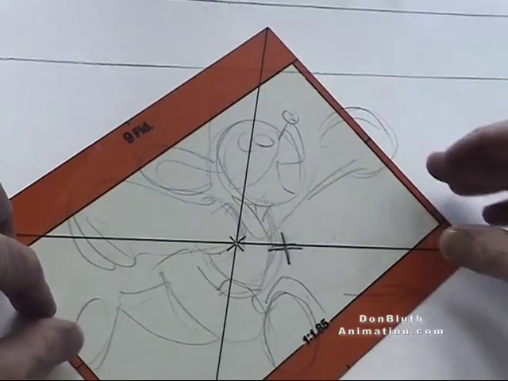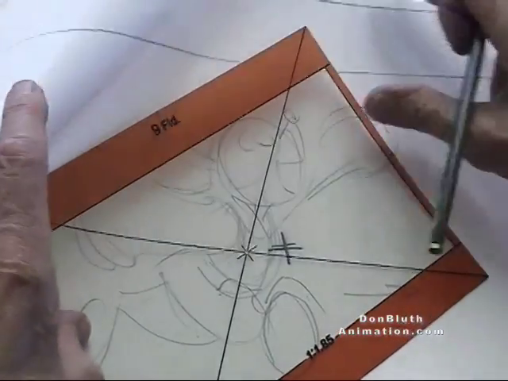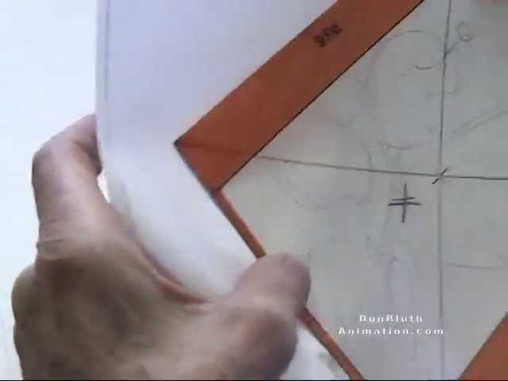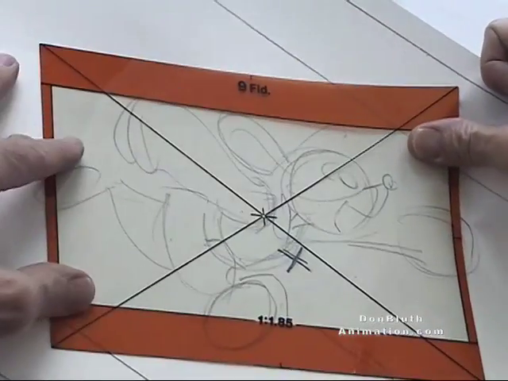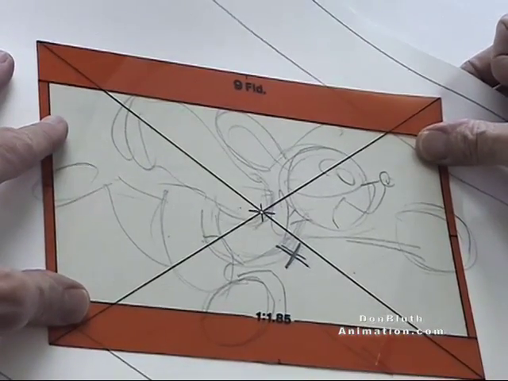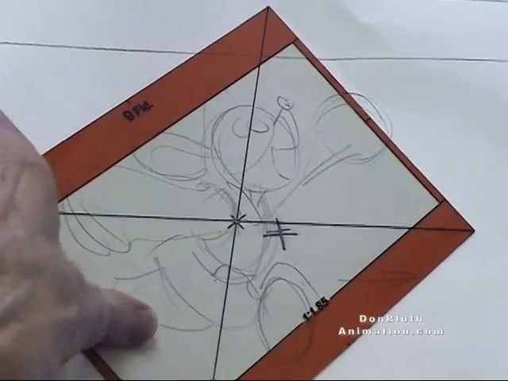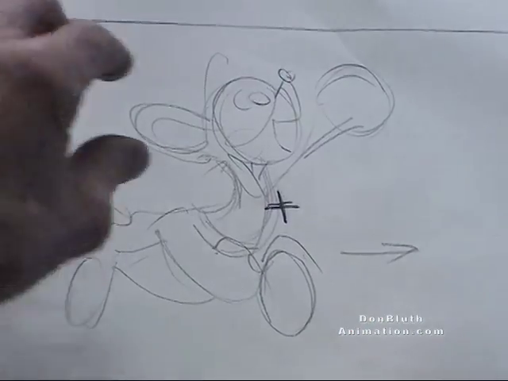Yeah, we get him in. But what will that look like on screen? It will look like that. So the whole camera is tilted very strange. So I'm going to put the paper back on the pegs. I'm going to try something.